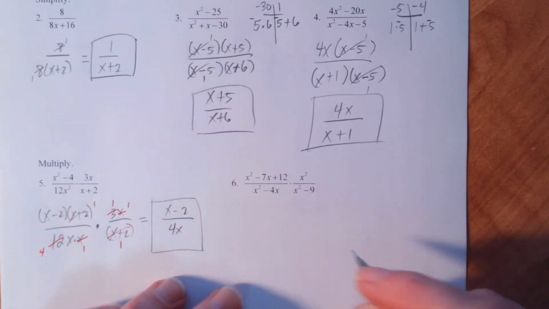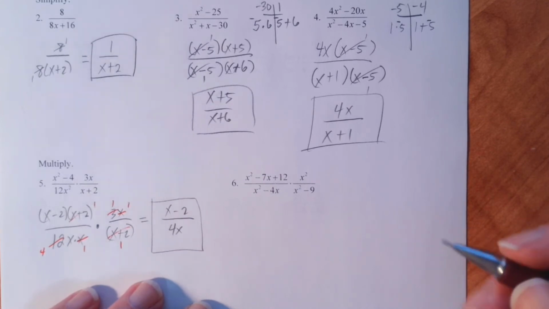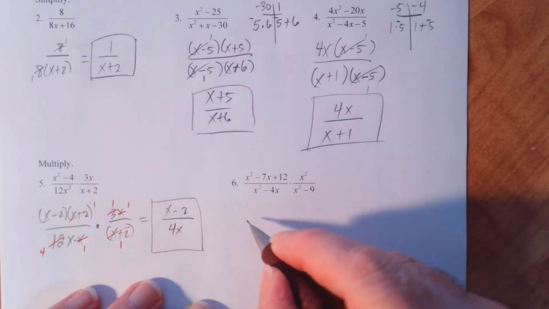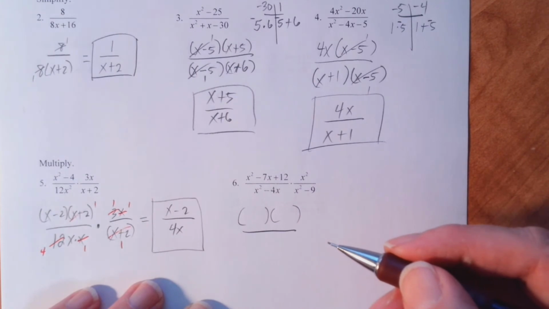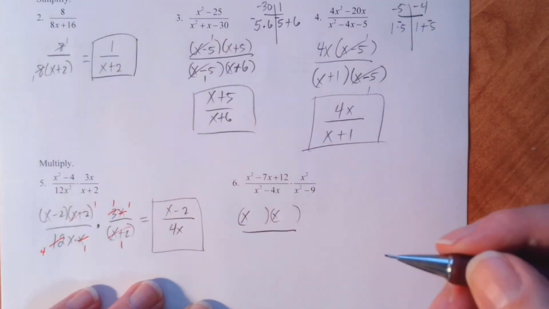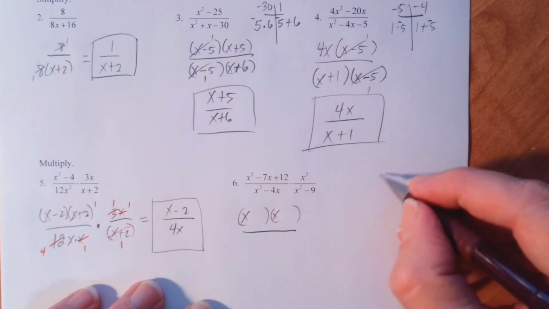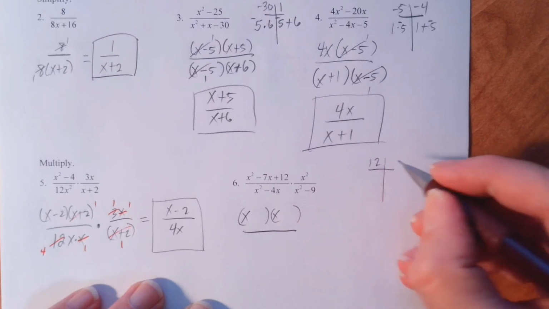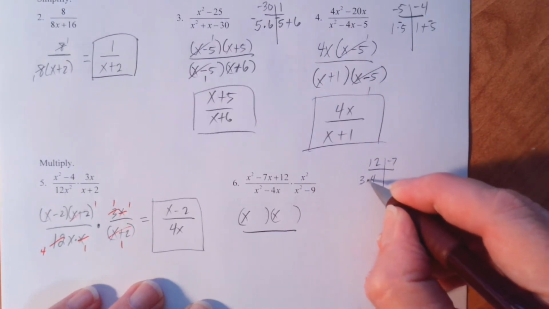All right, if you haven't already tried number 6, I would encourage you to do that. Now, on number 6, we got a lot of factoring to do. So first of all, this is a trinomial, and hopefully you're getting pretty good at factoring those. It's a 1x squared, so this is the easier type to factor. I need 2 numbers that multiply to 12 that add to negative 7. And 3 and 4 are the numbers that are going to work here.